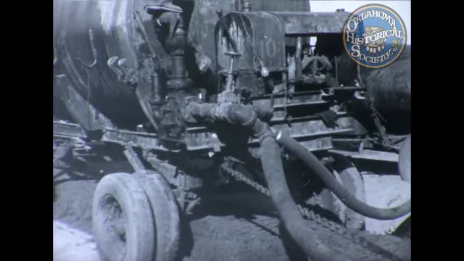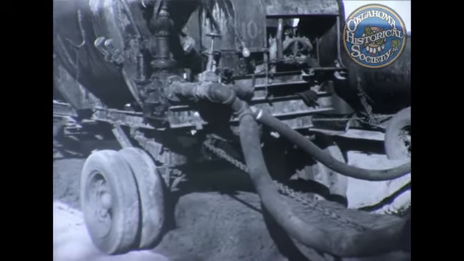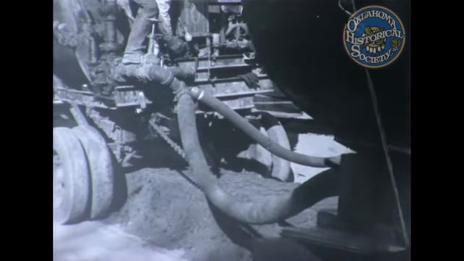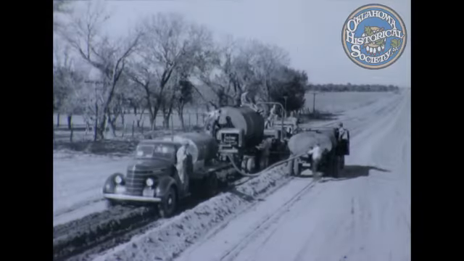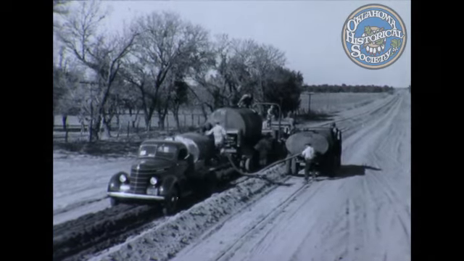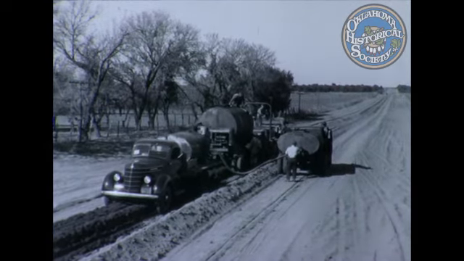You will see that both the water and the cold emulsified asphalt are pumped into a large storage tank by the use of the same pumping equipment. Note the manifold arrangement, which allows one pump to handle both of these materials.